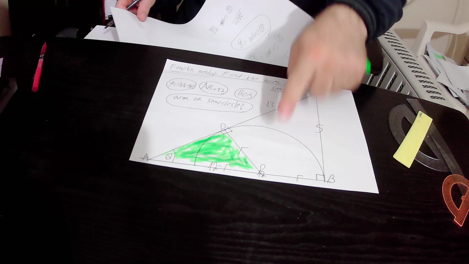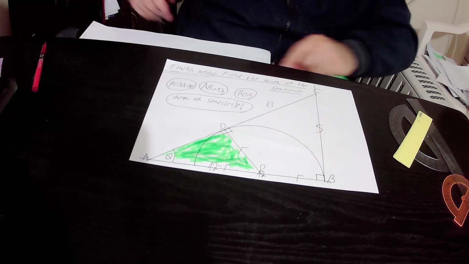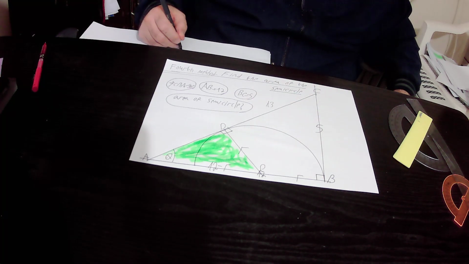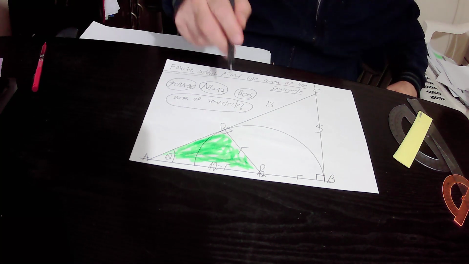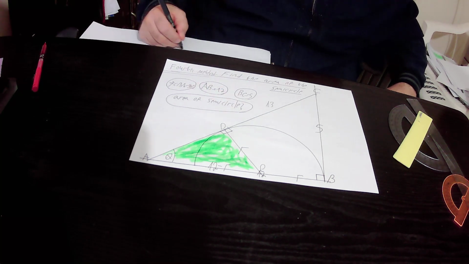OD equals R, it's the radius of the semicircle. OA equals 12 minus R.